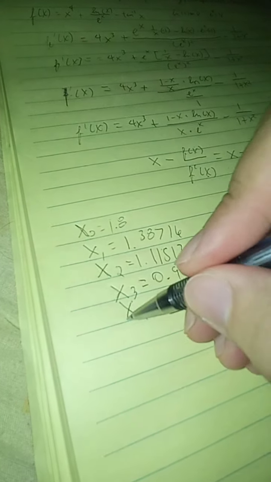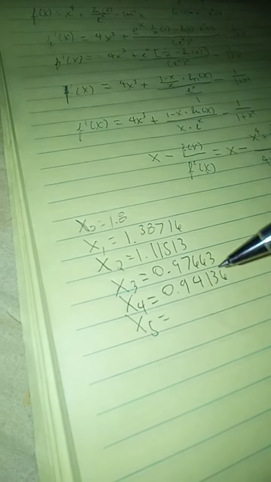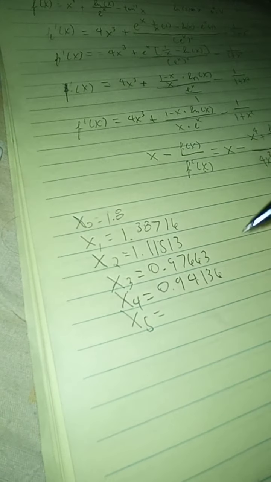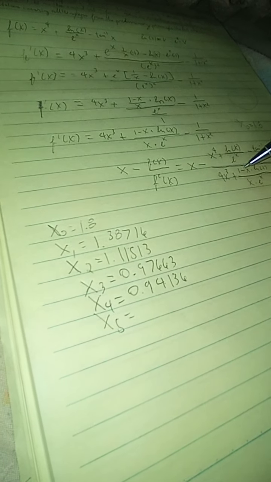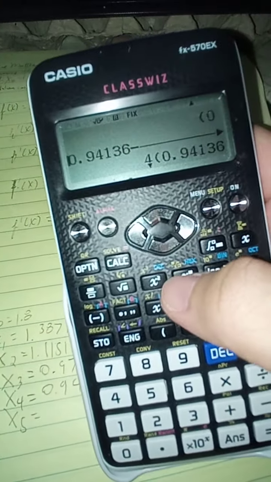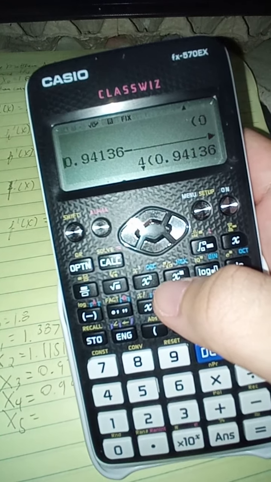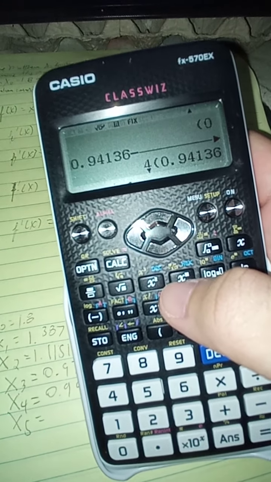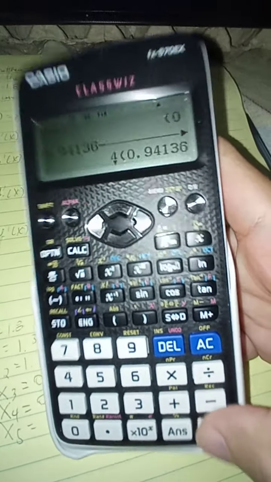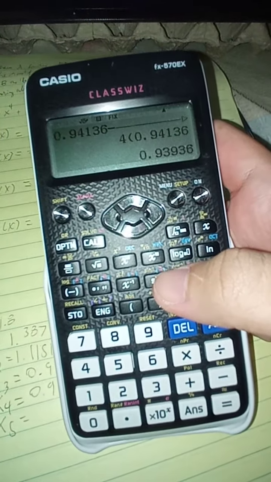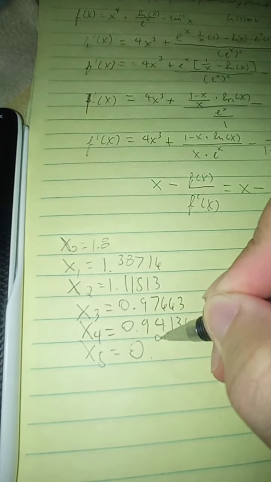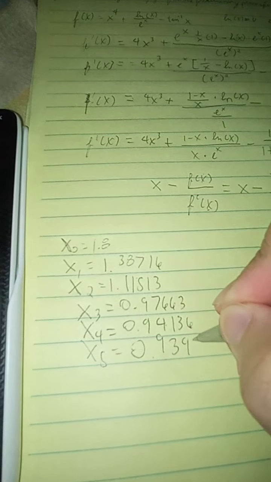For the fifth iteration, we will use this value and substitute it to this equation to get the value of x sub 5. Now we already substituted x sub 4 into our equation. So x sub 5 is equal to 0.93936.